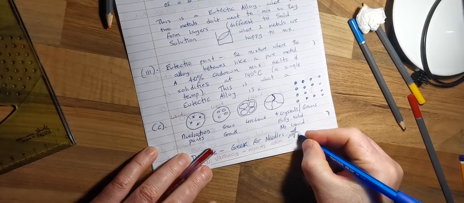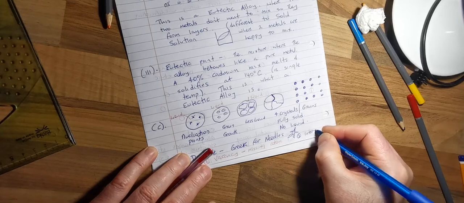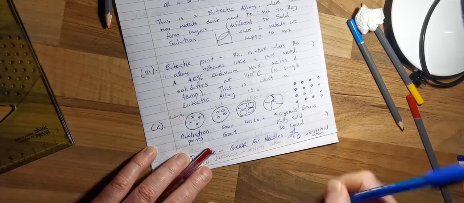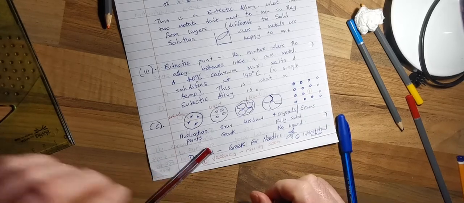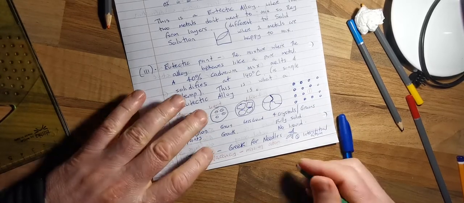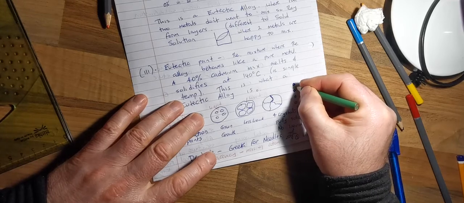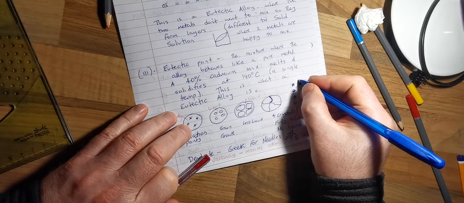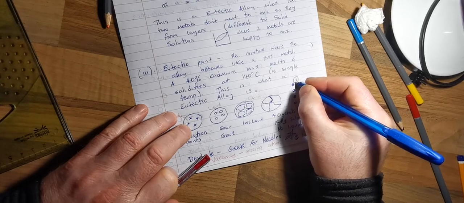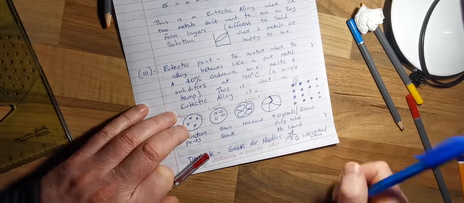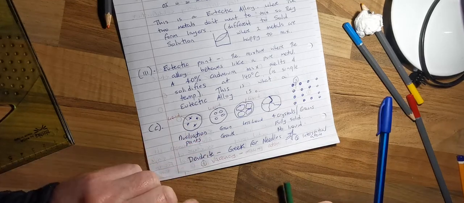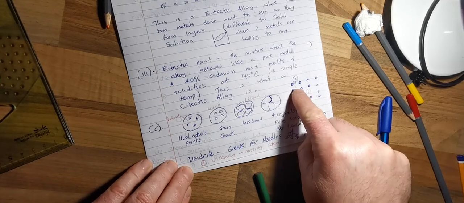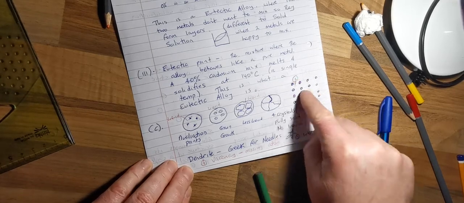And 2 is an interstitial, which is a small atom in between the other ones. I'll put it in here in green, and I'll call that number 2. So number 2 is an interstitial atom, which is a small atom. Now you'd want to be describing that as well, a small atom in between the bigger ones.